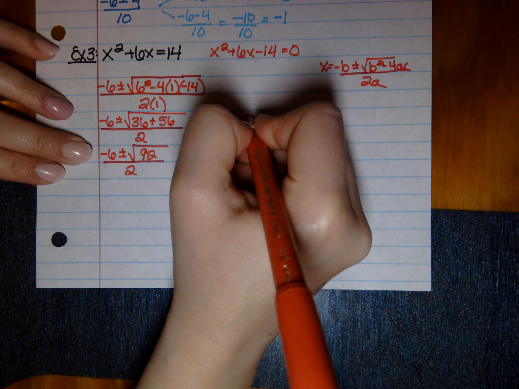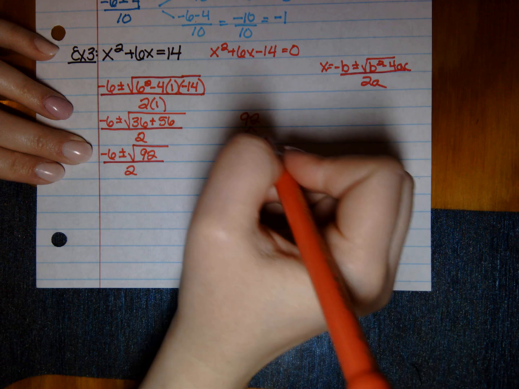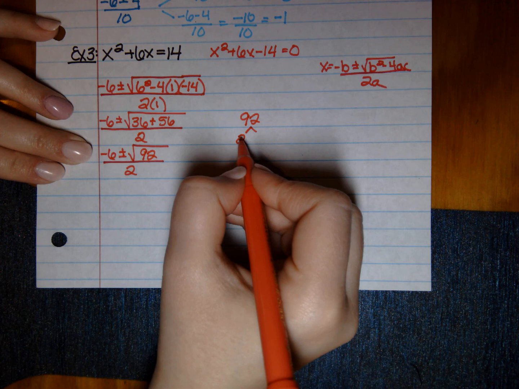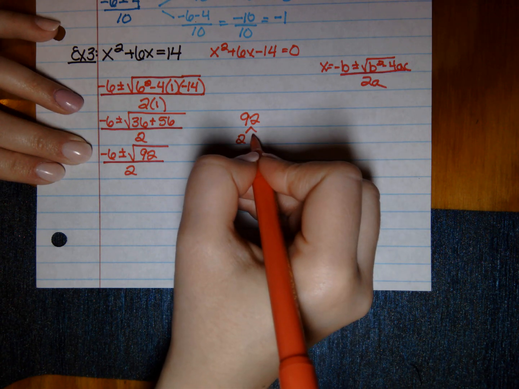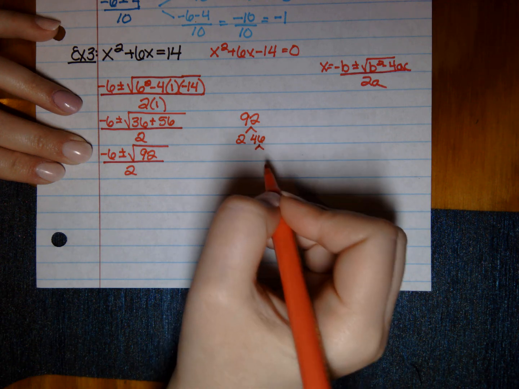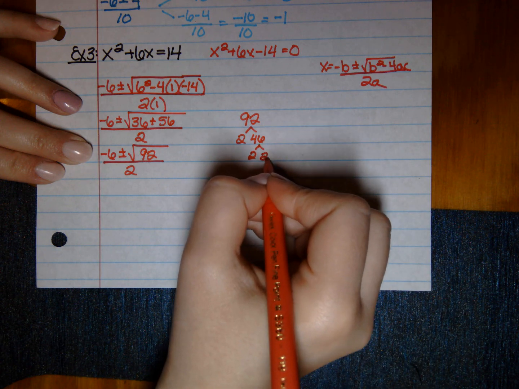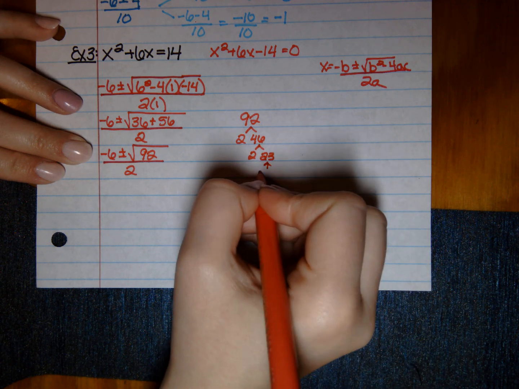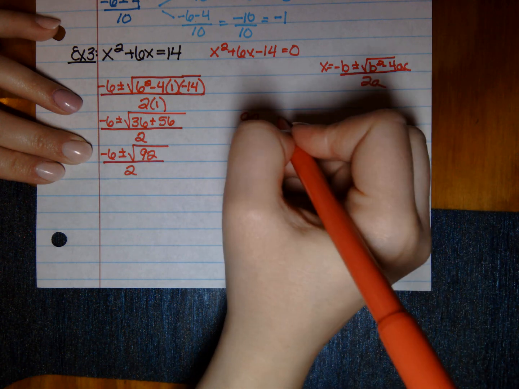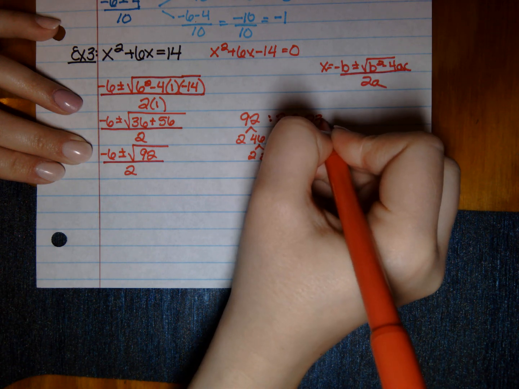So off to the side here, I'm going to do 92. I know that 92 is divisible by 2 because it's an even number. So when I divide it by 2, I'm going to end up with 46. Since 46 is still even, I can divide it again by 2, which is going to give me 23. And since 23 is prime, I can't go any further. So my factors are going to be 2 times 2 times 23.